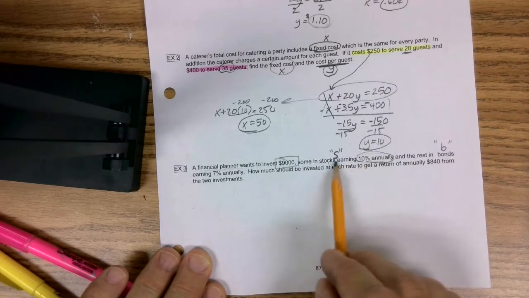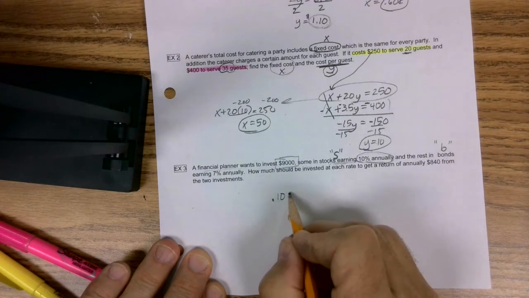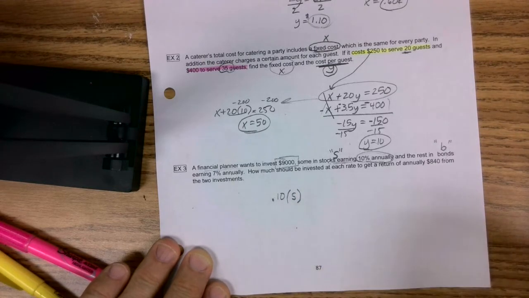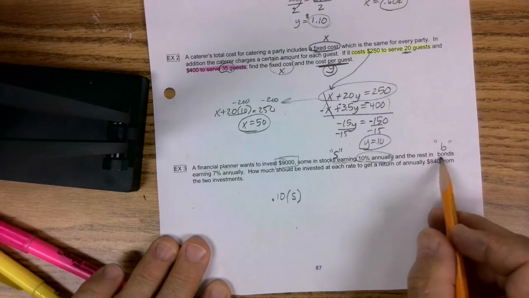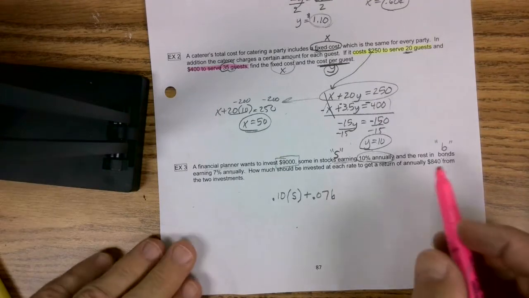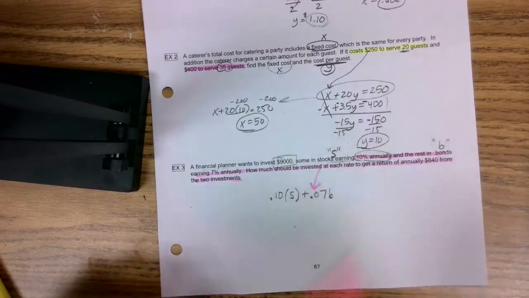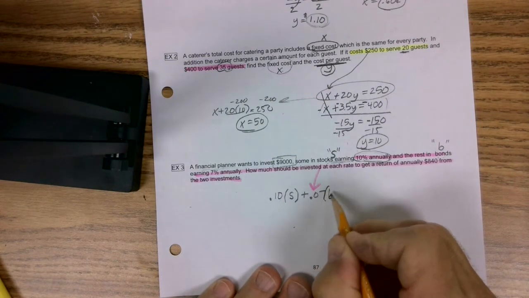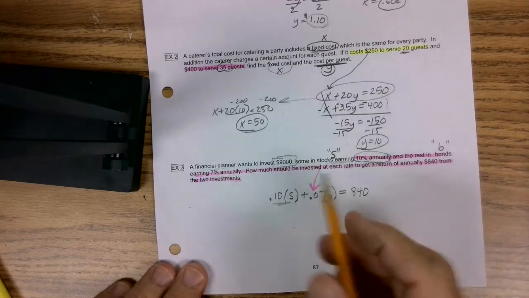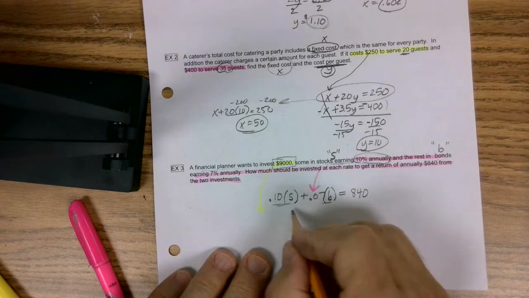All right, so what we're going to do is we're going to look at the stock situation first. And we're going to say 10% is just like this. And that's going to be 10% times S. And then we've got bonds, which is 7%, 0.07B. And you see this sentence right here, all of this right here is going to attach itself to this, because we've got how much they're earning, you see? And so that earned $840.